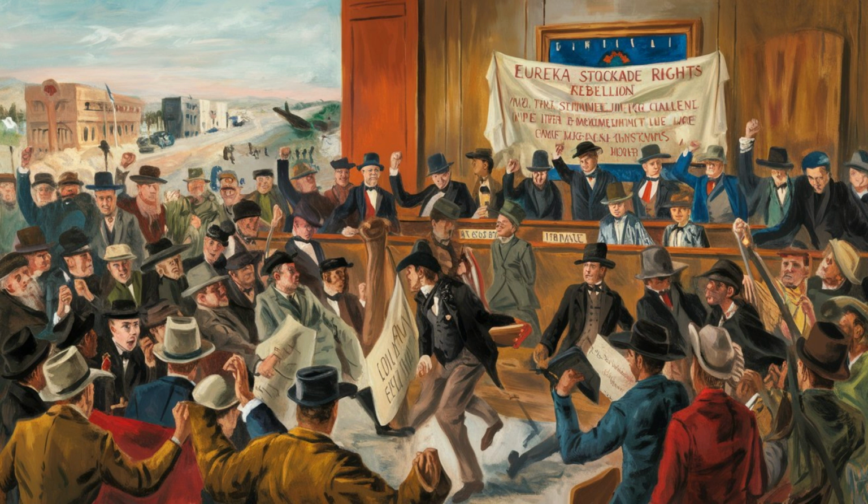The Eureka Stockade remains a pivotal event in Australia's political history, often regarded as the birth of democracy in Australia. It highlights the growing sense of autonomy and identity among the settlers, who were increasingly viewing themselves as separate from Britain with their own interests and aspirations.